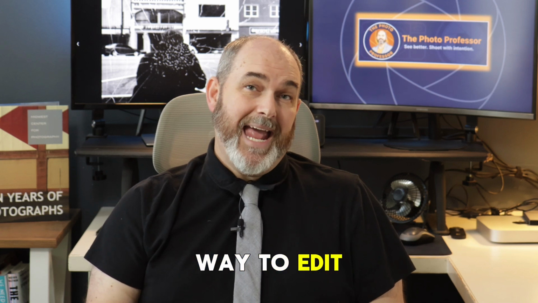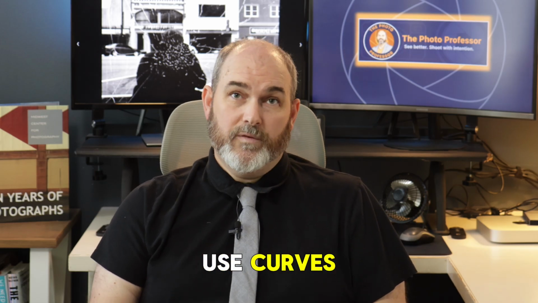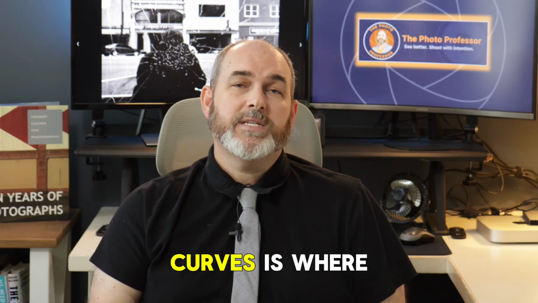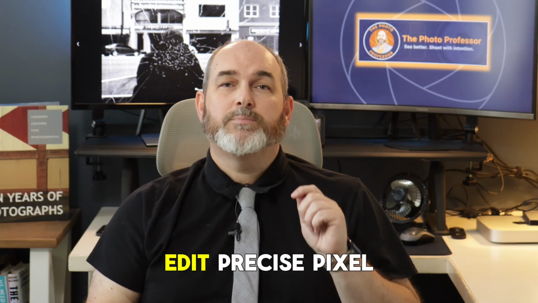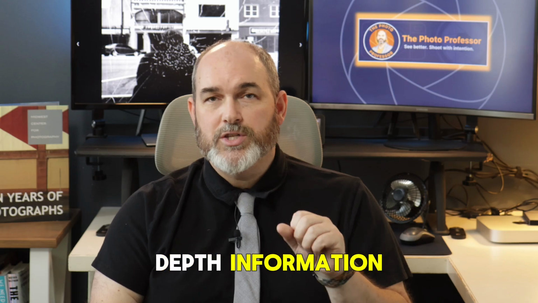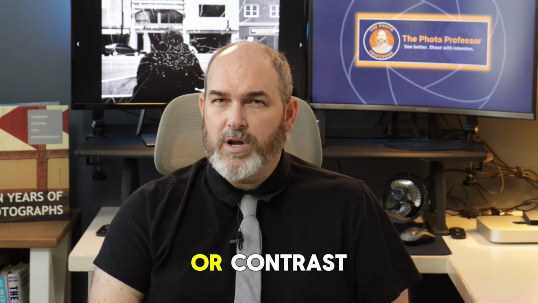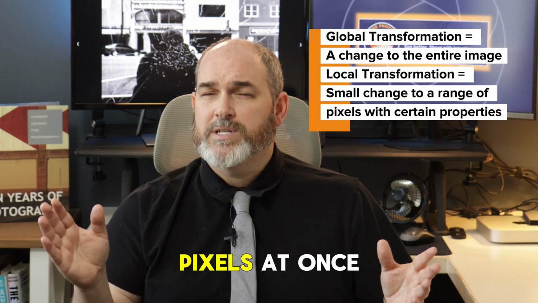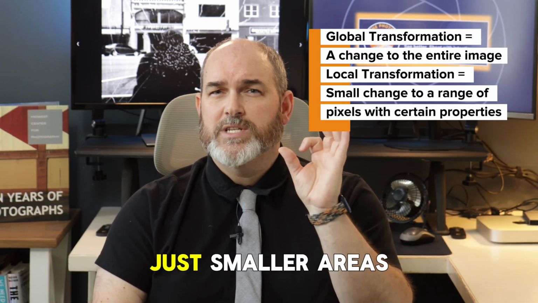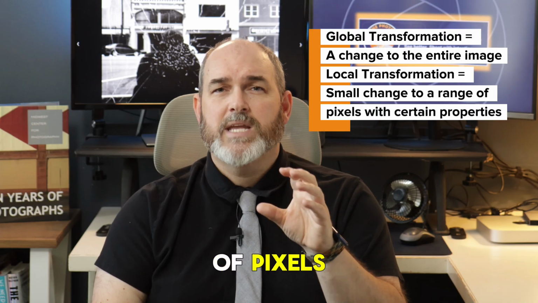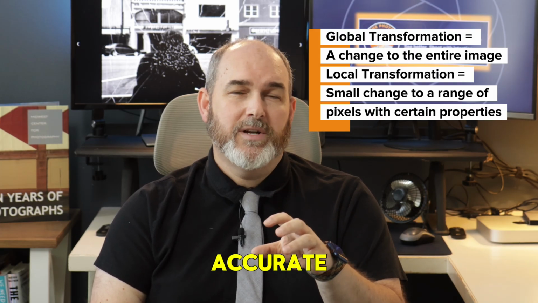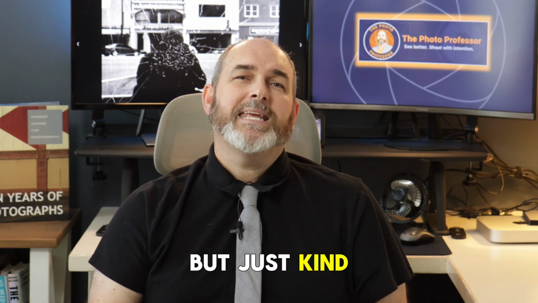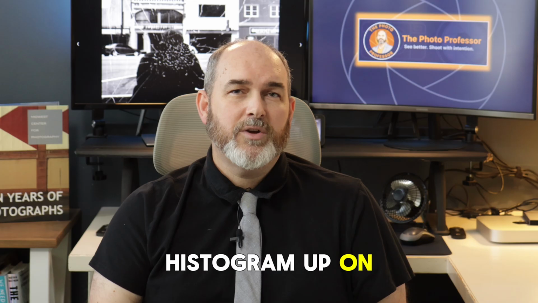And the best way to edit tonality is to use curves. Again, whatever image editing program you're using, curves is where you can actually edit precise pixel depth information. If you're using things like brightness or contrast, those are global transformations. They're going to change a bunch of pixels at once, but with curves you can change just smaller areas of pixels, and that's going to be much more accurate to be able to remap things a little bit with your histogram.